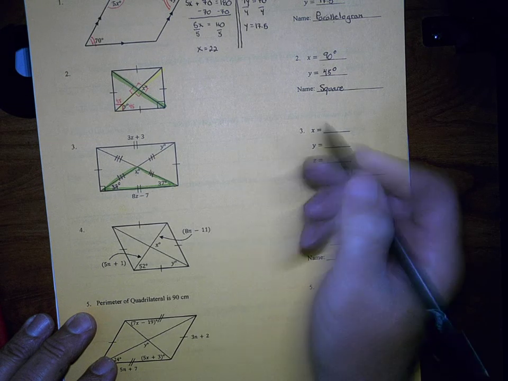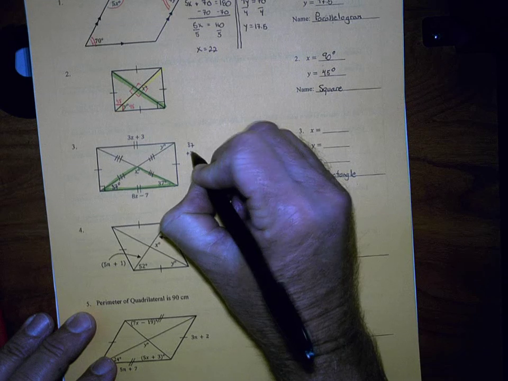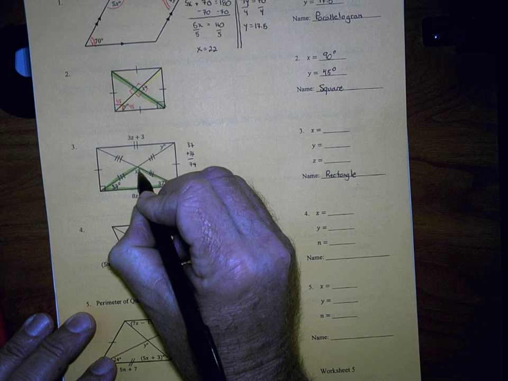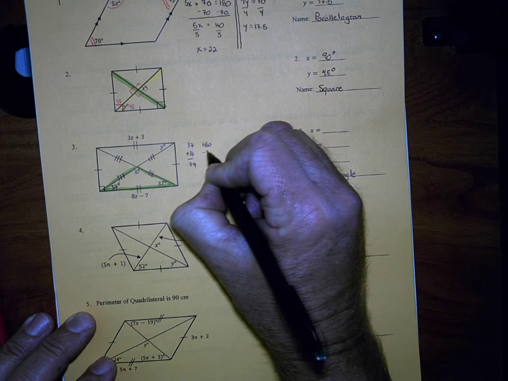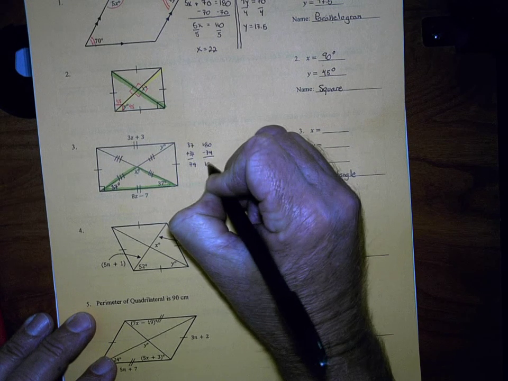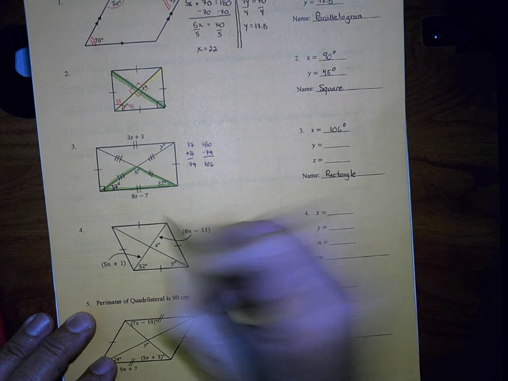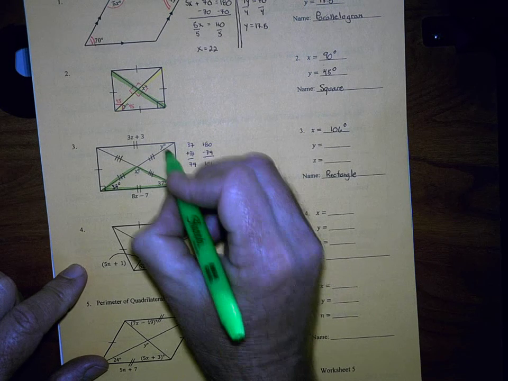Now to find x, all we would do is add up 37 and 37. That'd be 74, and then we would use the fact that the three angles in a triangle add up to 180. So if I take away 74 from 180, which is 106, that's your value for x. 106 degrees.